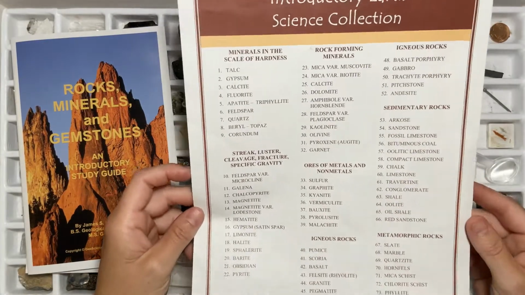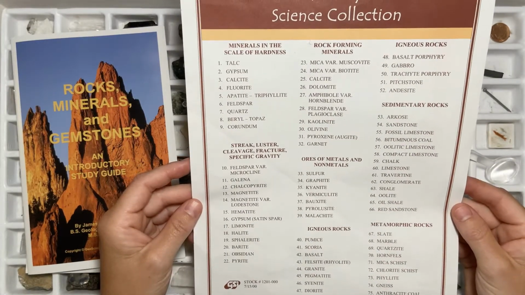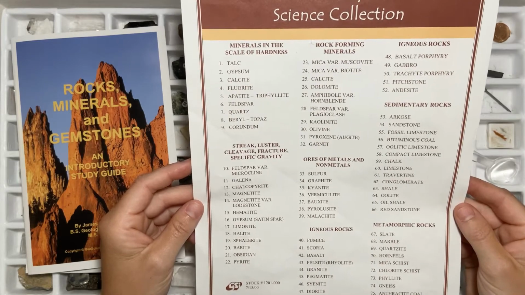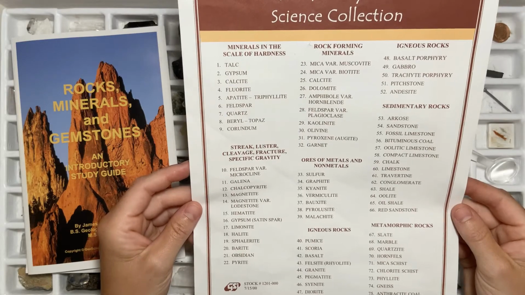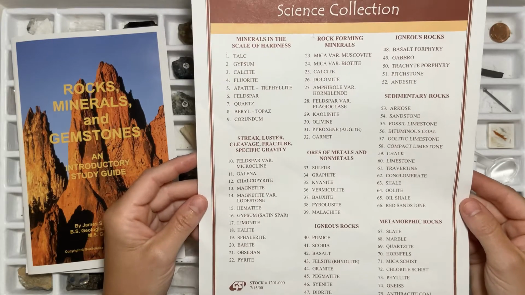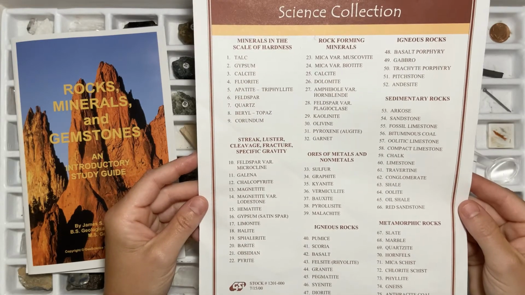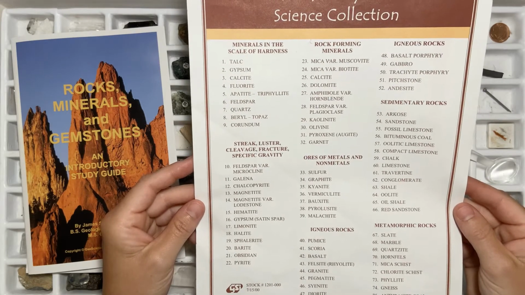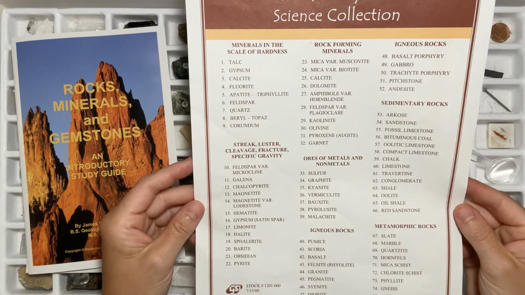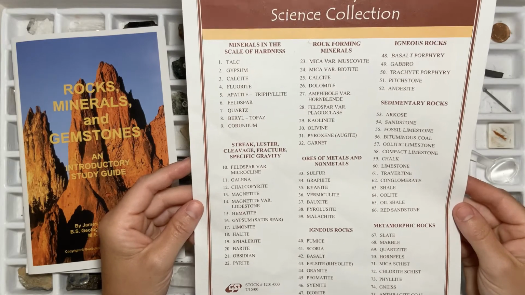Finally, this is the most important item within your rock and mineral kit other than the rocks and minerals, and that is your list of the rocks and minerals that you have. They are numbered, and you'll want to take a look at the rocks and minerals that you have and compare it to the list that I've provided directly beneath this video.